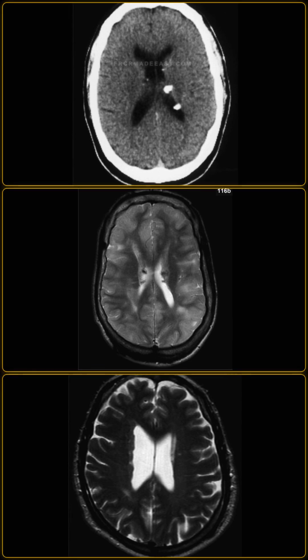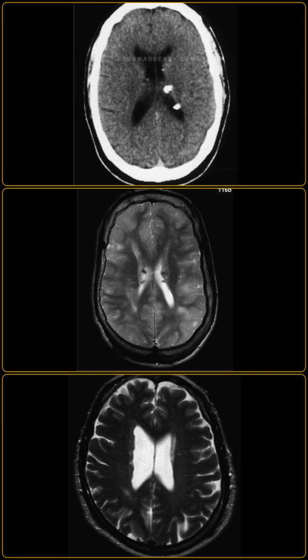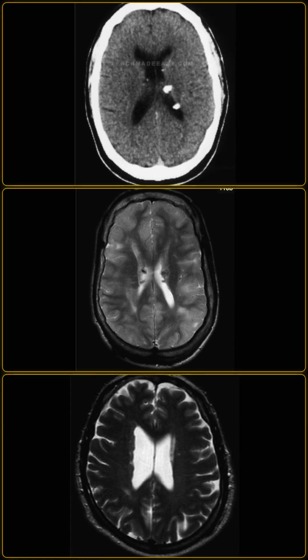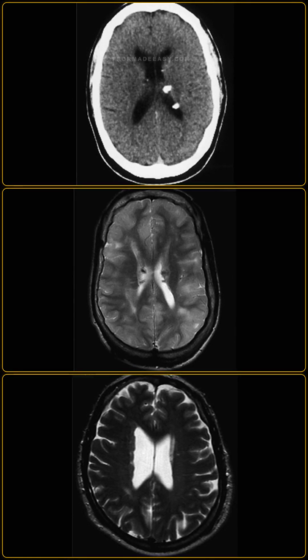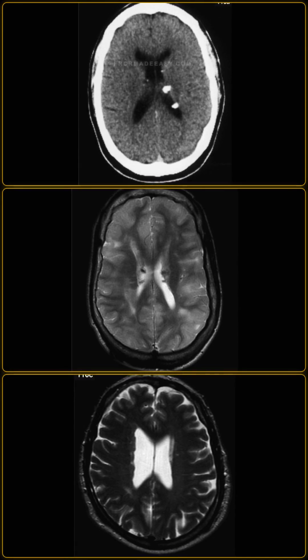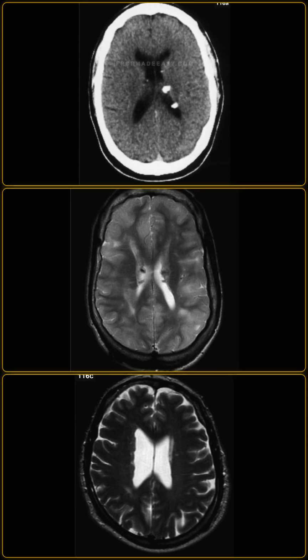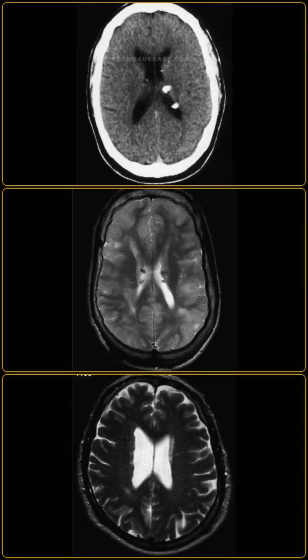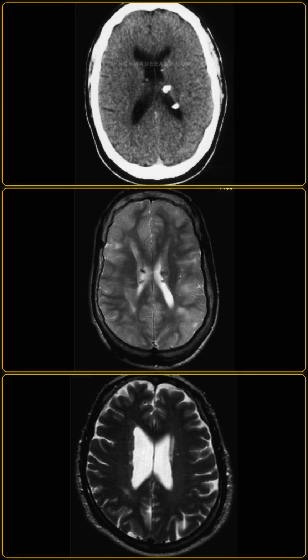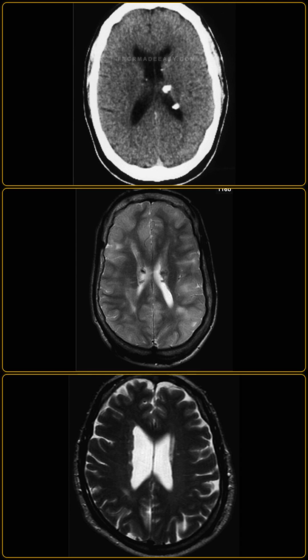Discuss the central nervous system manifestations of tuberous sclerosis in detail. Intracranial features include subependymal hamartomas, which are most commonly found along the ventricular surface of the caudate nucleus. Cortical tubers are developmental gyral abnormalities that are usually multiple and calcify in 50% of patients.